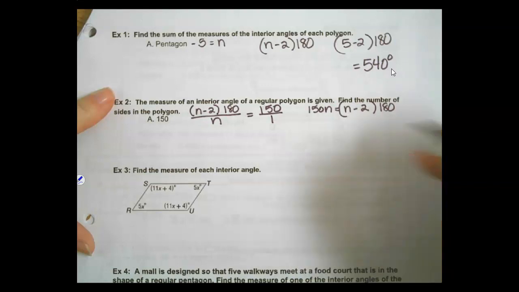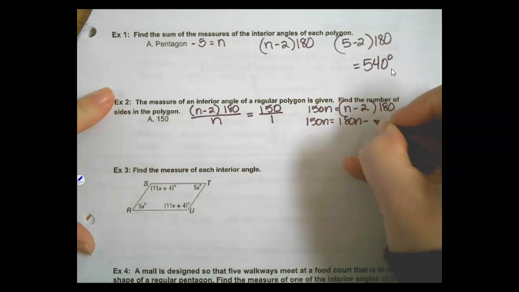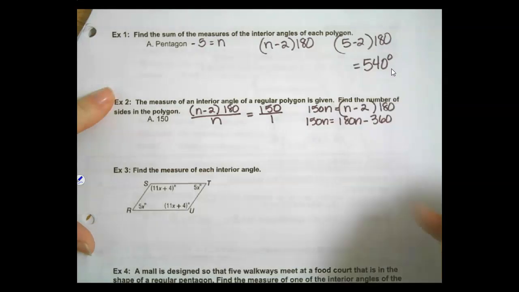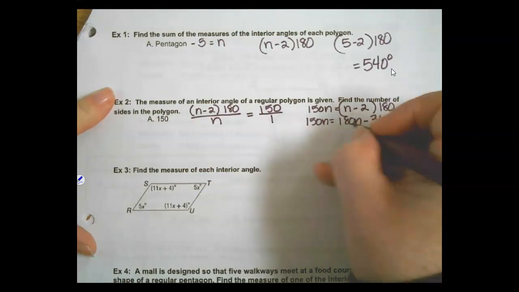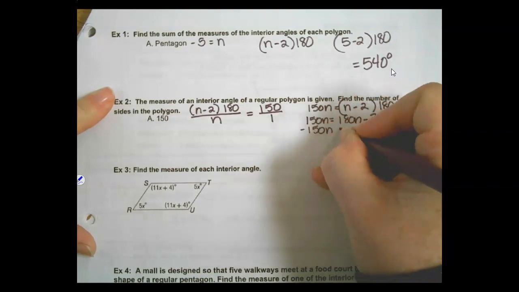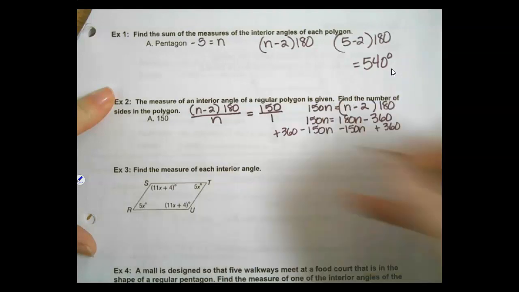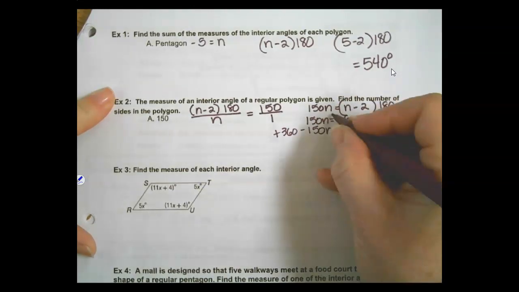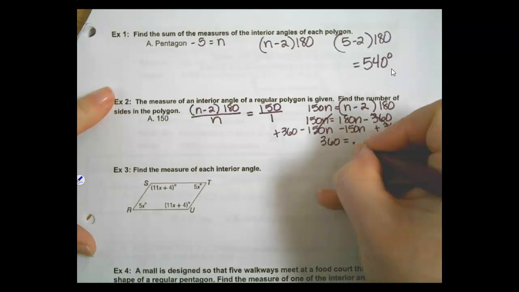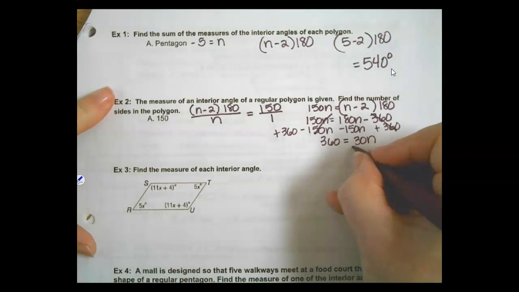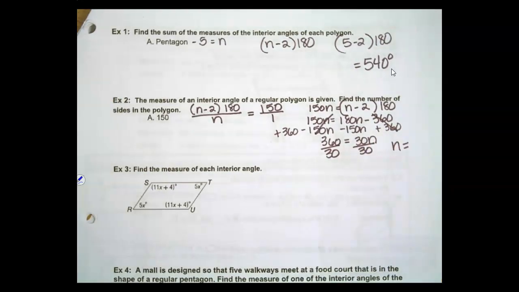Now I'm going to distribute this and solve for n. So 150n is equal to 180n minus 360, 180 times a negative 2. Combine my like terms. I usually send the smallest one over, so I'm going to subtract 150n, and then I'm going to add this 360, because it needs to go over here. It's gone on this side, it's gone on that side, and I'm left with 360 equals 30n. Divide by 30, divide by 30, and then n, or the number of sides, what is 360 divided by 30?